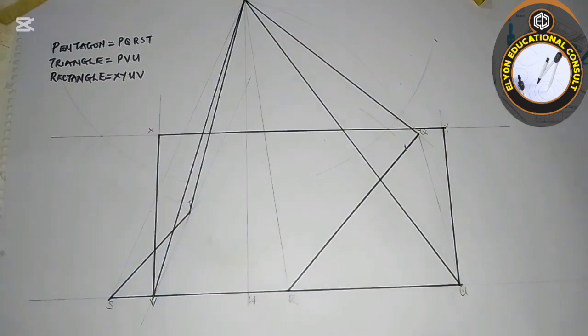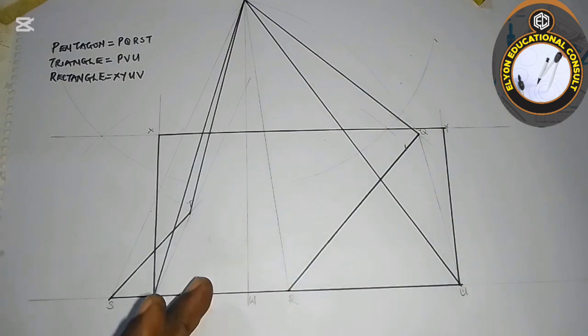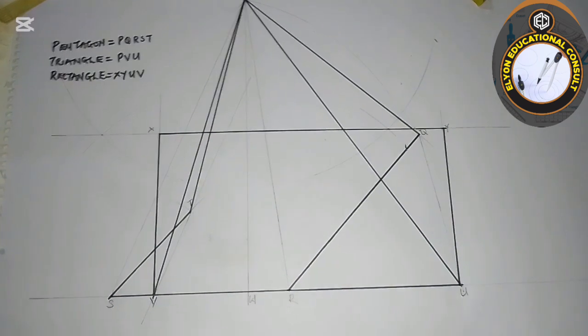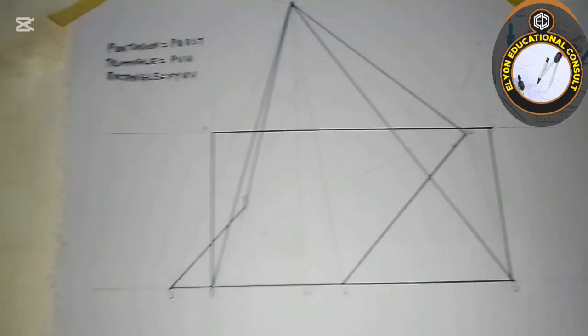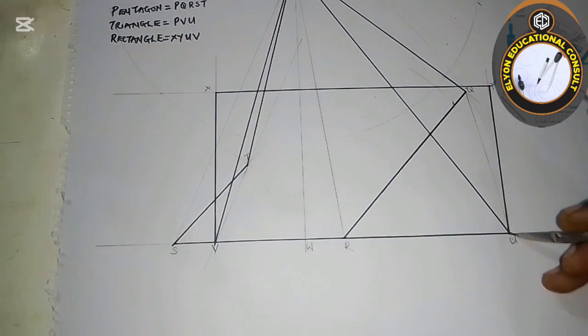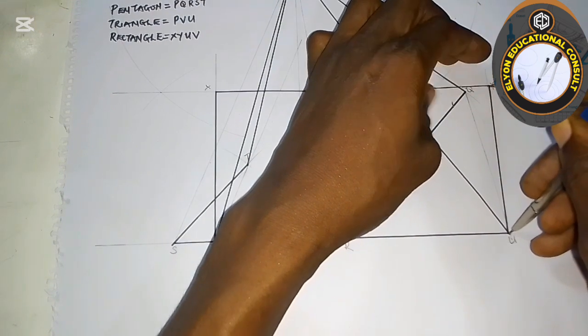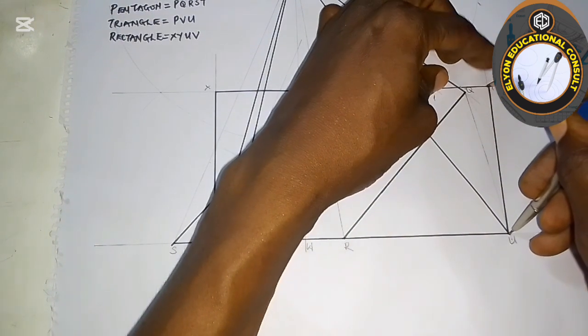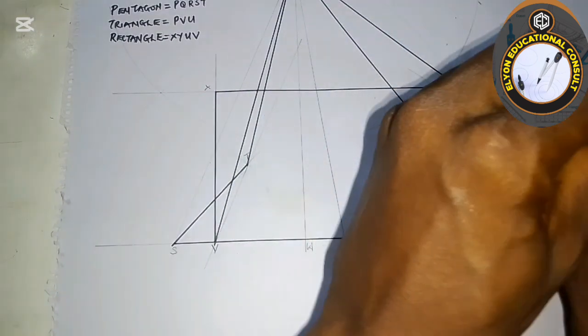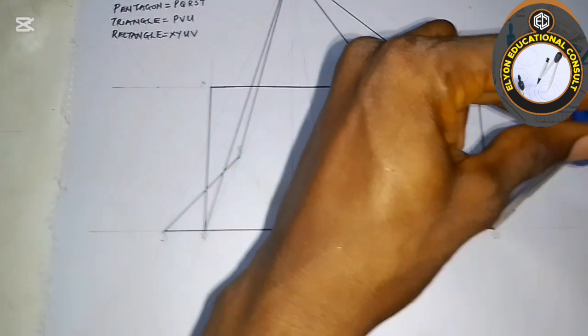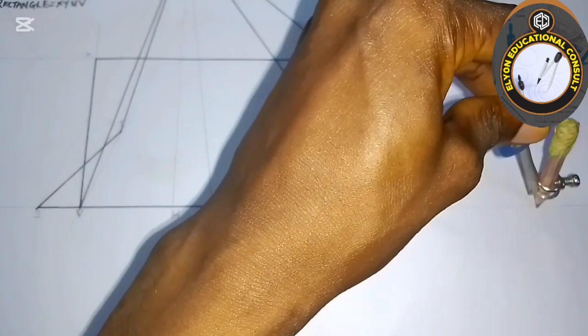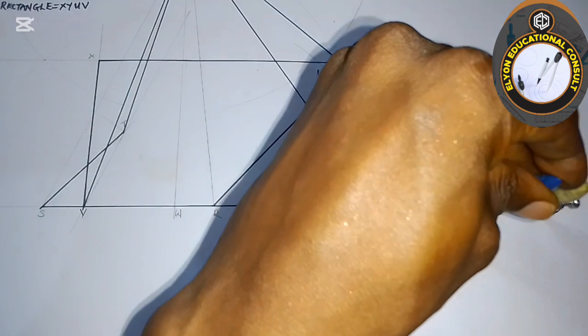So from the rectangle now, it is very easy to convert this rectangle to the square that we want. So the next thing we are going to do now, I'm going to put the needle on point U, extend to point Y. I'm going to be drawing a semicircle to touch the base, make that visible, to touch the base this way, which will go like this.